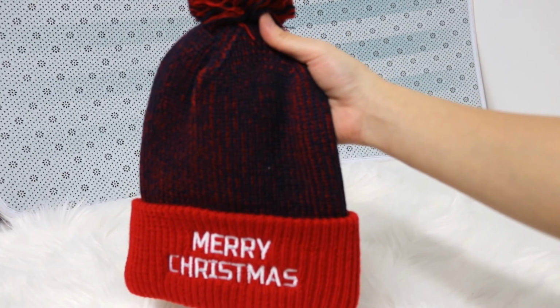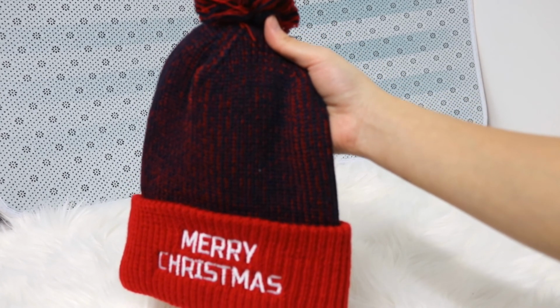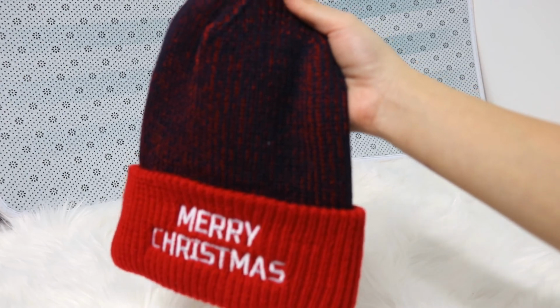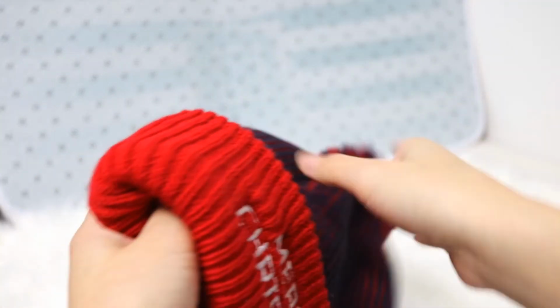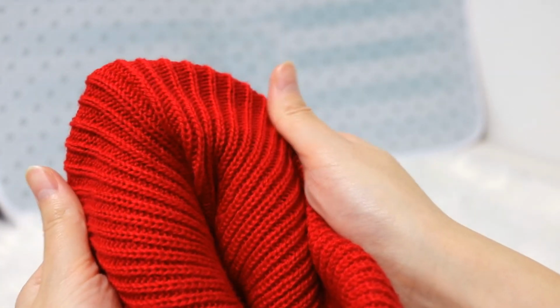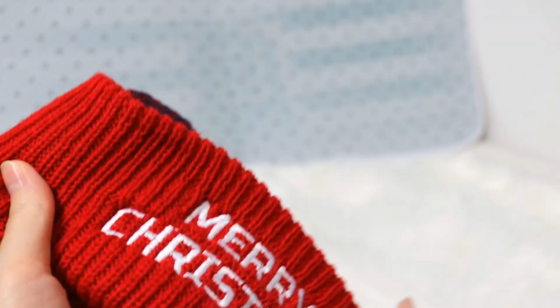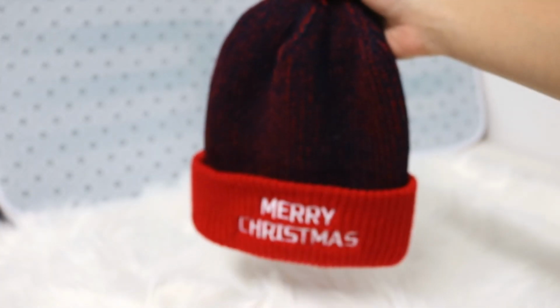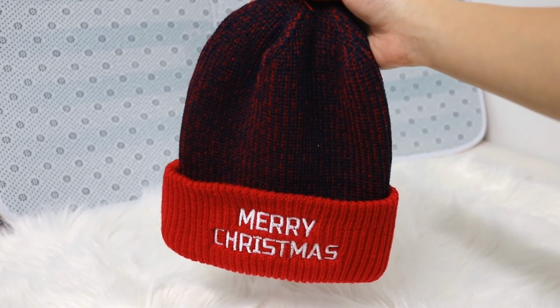So here's the final product for these beanies. I am super impressed by the quality of this. Now, before I get into the design, I just want to show you how nice of a quality that you are getting. These are not cheap material. They're really high quality and nice. So you're definitely going to be getting a lot of happy customers.